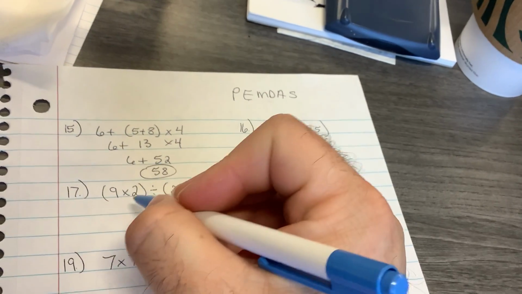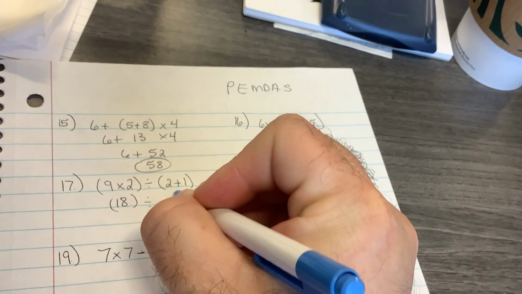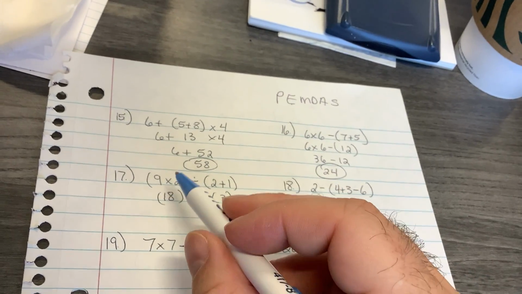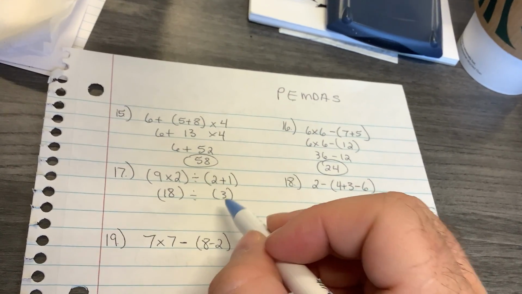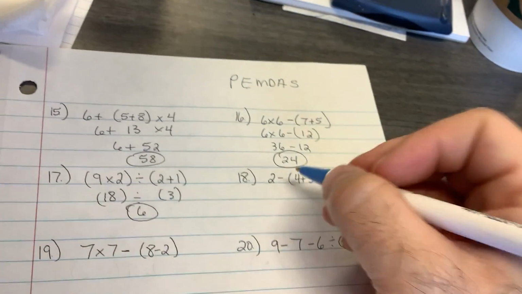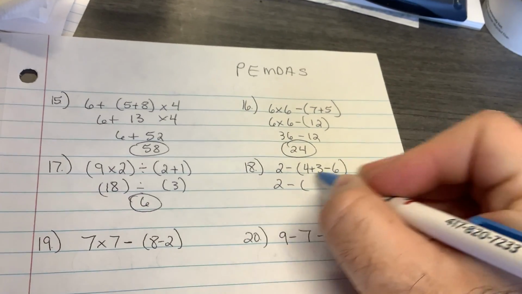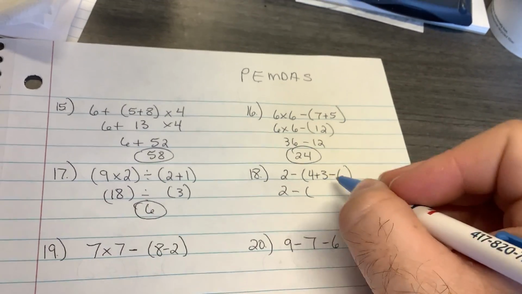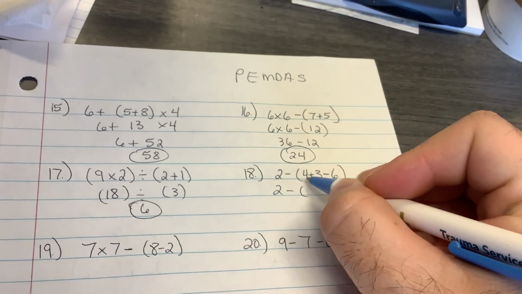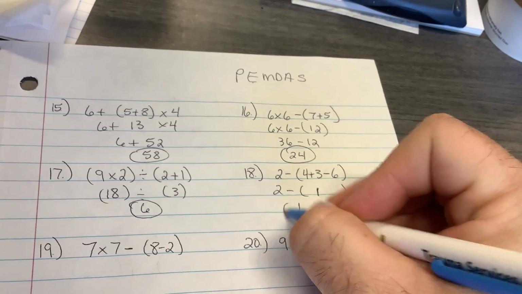Okay. These we can do the parentheses at the same time. Because they're both parentheses, we can go ahead and do them at the same time. So we have 18 divided by 3. Now we do our division, and we get 6. Okay. Here inside the parentheses, we have to follow PEMDAS, but they're both addition and subtraction, so they're a tie. So we just go left to right, 7 minus 6, which is 1. And then we got 2 minus 1, which is 1.